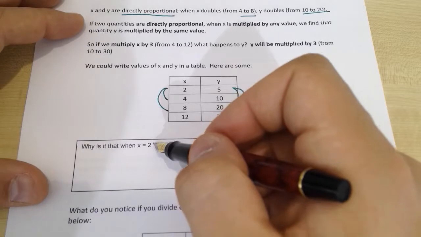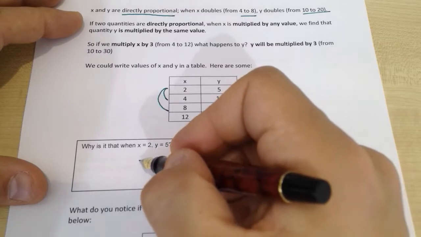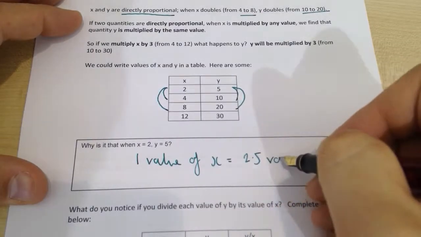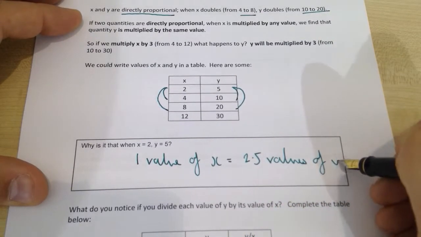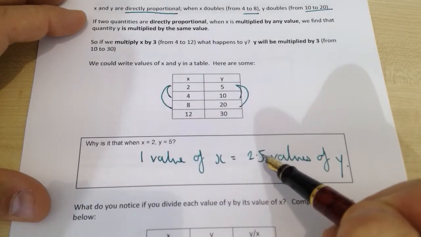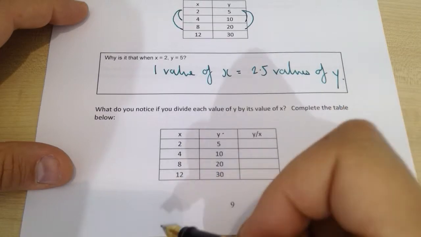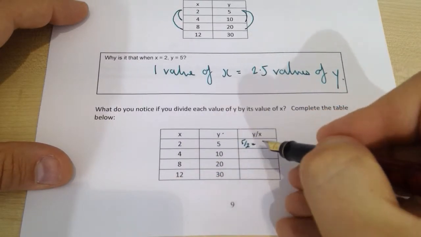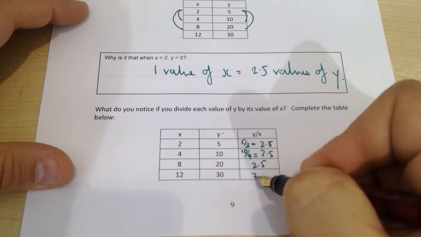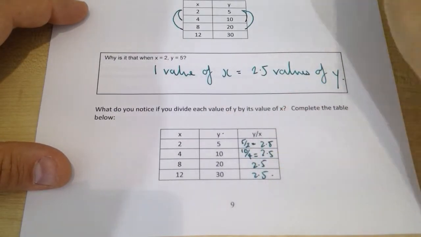So why is it that when x equals 2, y equals 5? Well, that's because for every one value of x there are 2.5 values of y. That's the relationship we're dealing with. So 1 to 2.5. Therefore, when we're looking at this table at the bottom here, 2 to 5, 4 to 10, what is y divided by x? Well, 5 over 2 is going to be 2.5. 10 over 4 is going to be 2.5, 2.5, 2.5. There's the same ratio between the two. Another way of showing that it's directly proportional.